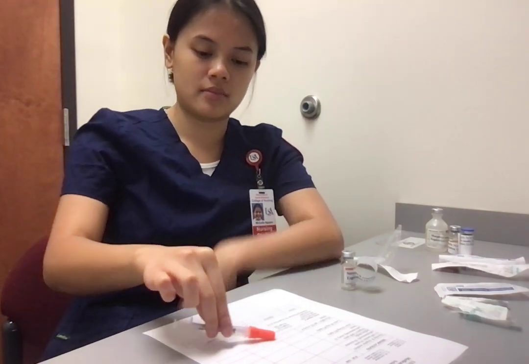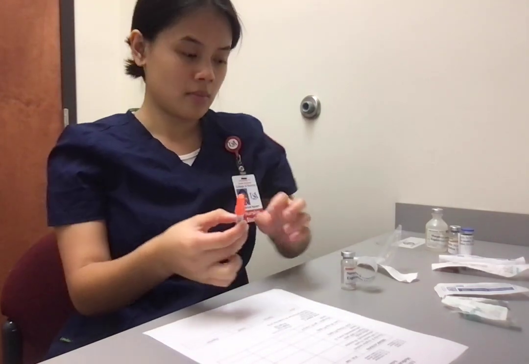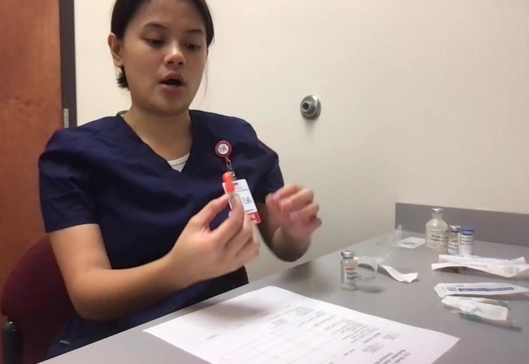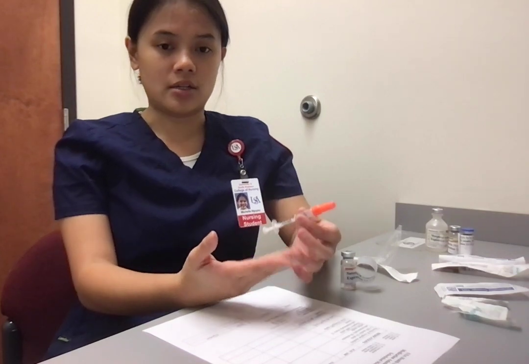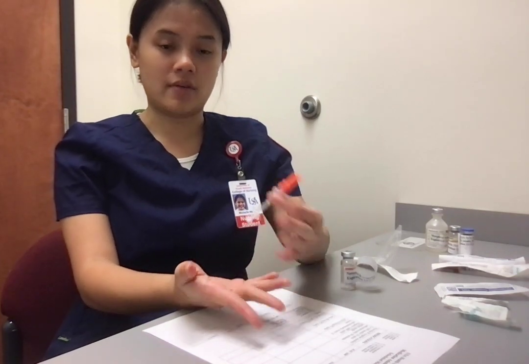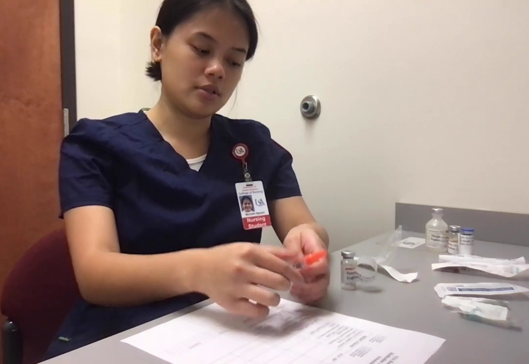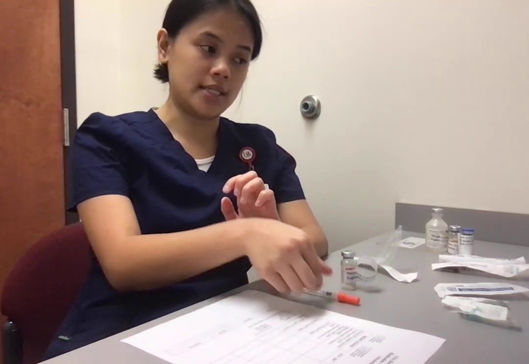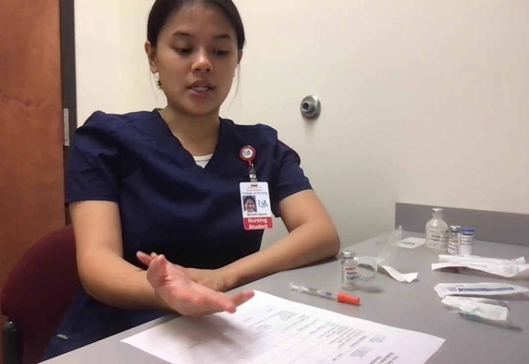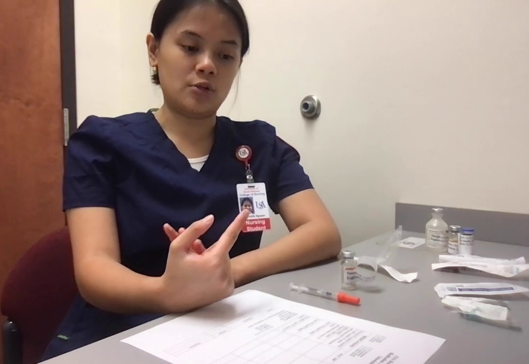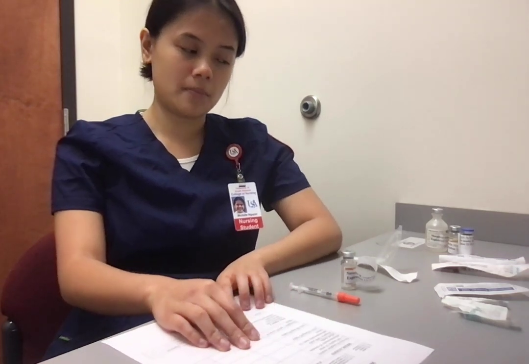Now I'm going to recap my needle using the scoop method. So now I would also ask another nurse to verify my medication if necessary. So for right time, 30 minutes before meals. Right indication, make sure that the blood sugar levels are regulated, and then my right documentation, all legal prescriptions are included.